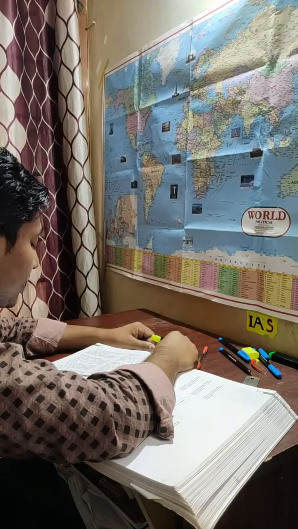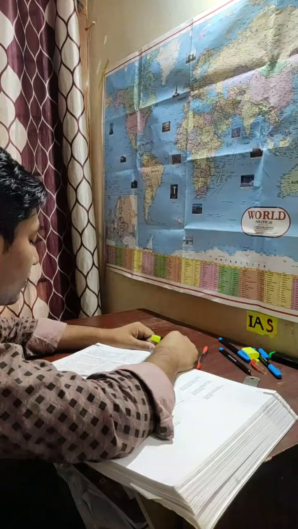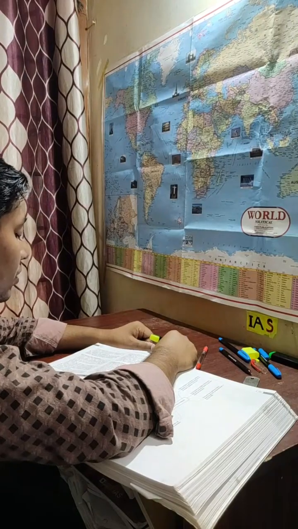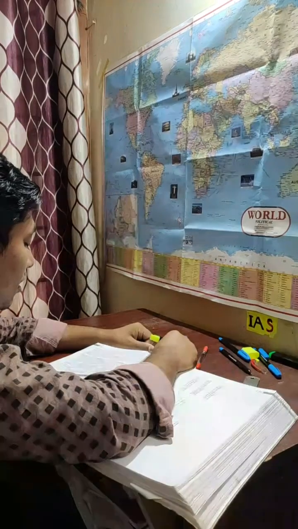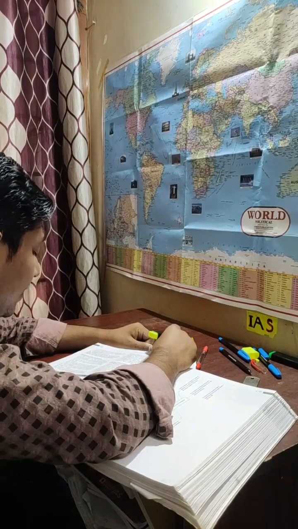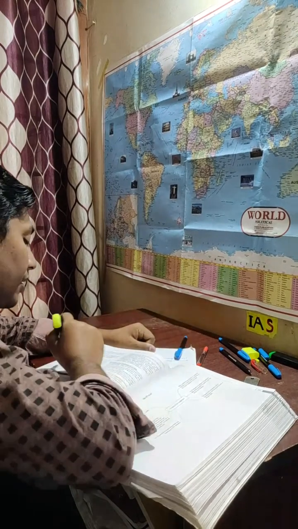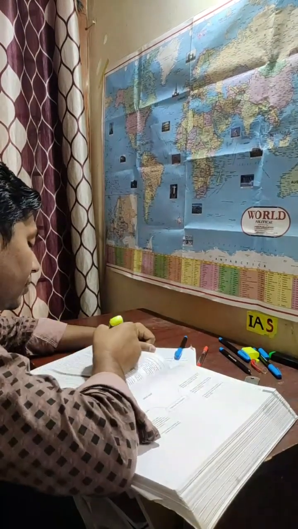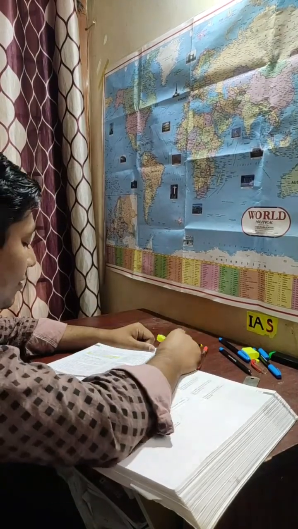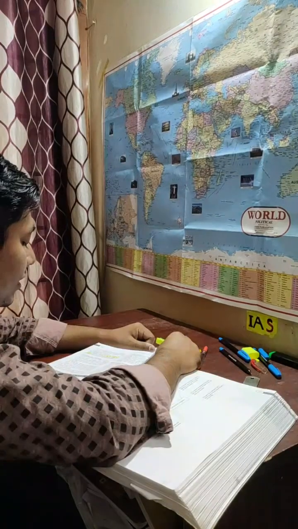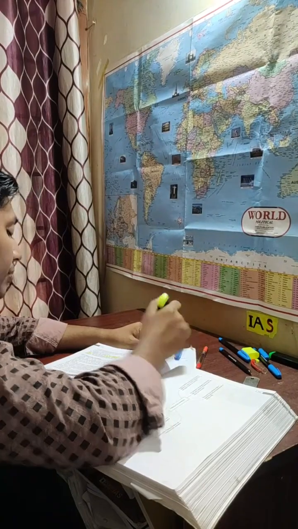The Constitution was adopted on the same day, and the President signed it. At the time of adoption, counting the Preamble, it had 22 parts, 395 articles and 8 schedules. Apart from the Preamble, the Constitution of India now has 448 articles in 25 parts and 12 schedules.